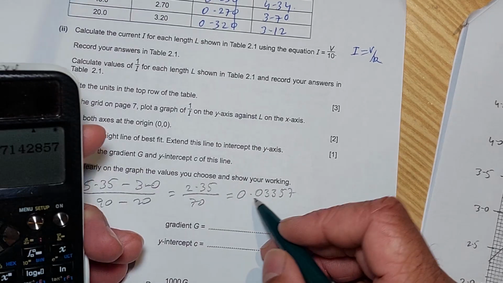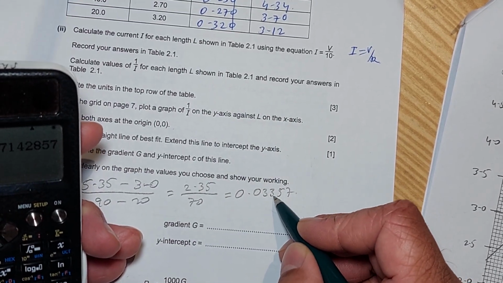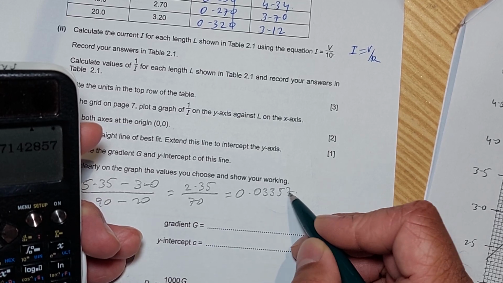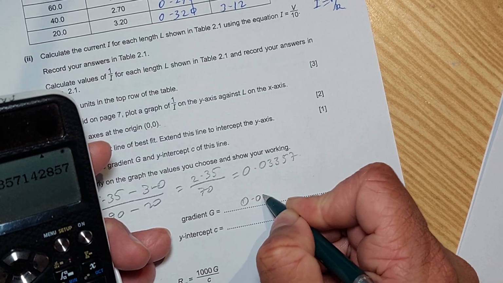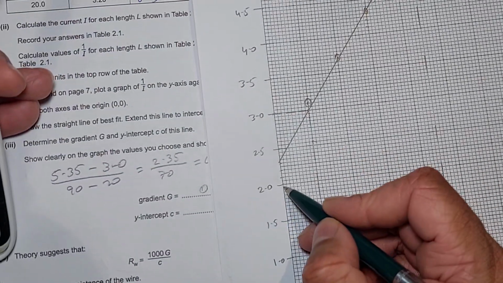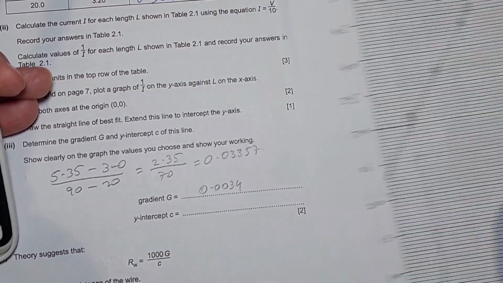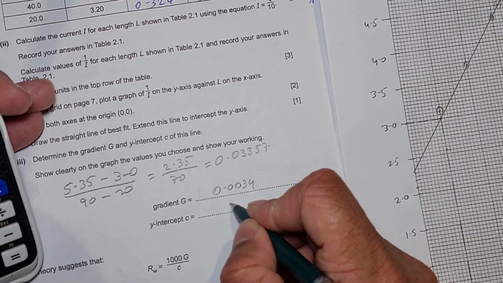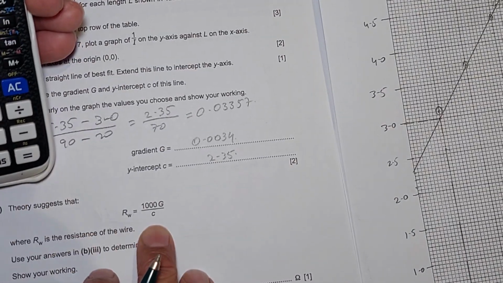So this gives us 0.003357. Now this we could round like 0.0033, but since this digit is bigger than 5, we'll get 0.0034. And the y-intercept over here is about 2.35. Theory suggests that this is the value of RW.